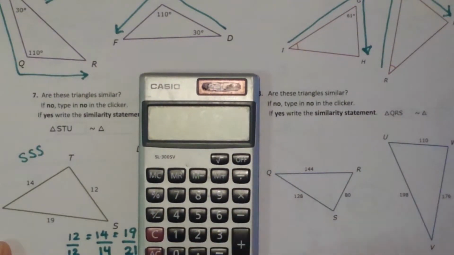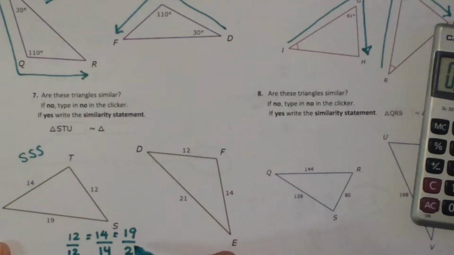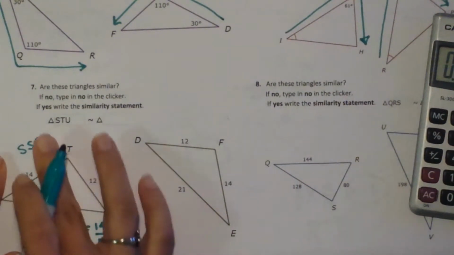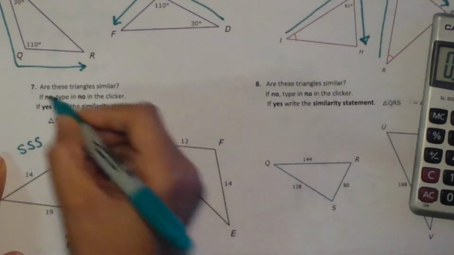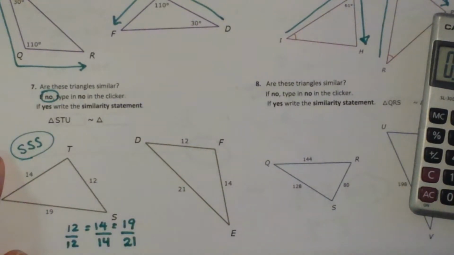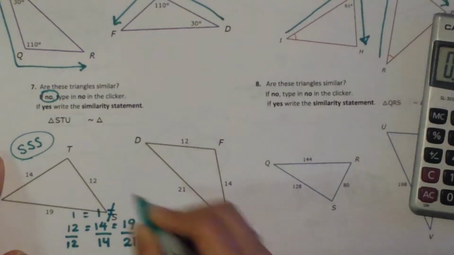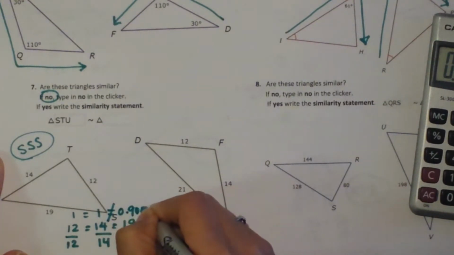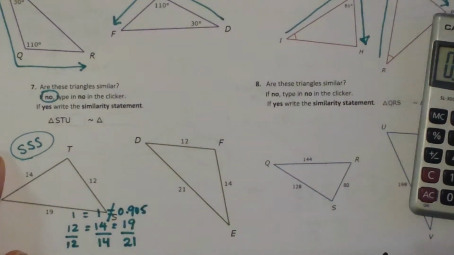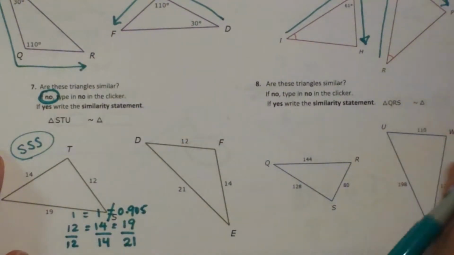19 divided by 21 is 0.904. So this is 1, 1, 0.904. All those numbers equal? No. So are these two triangles similar? No. Okay, because you cannot prove that the sides are proportional. All right, so 1 is equal to 1, which is not equal to 0.905, just to round. Okay, so these are not proportional. I will type no in the clicker.